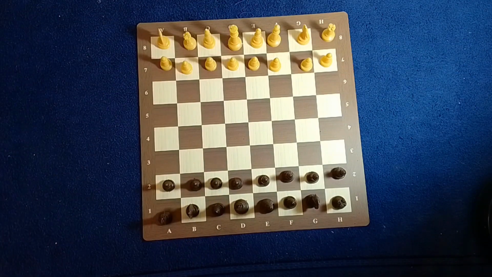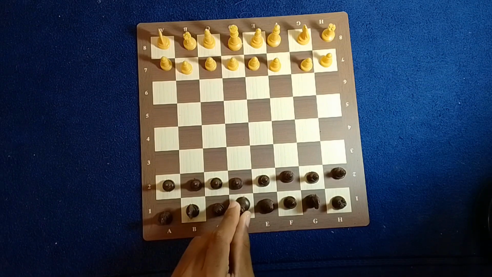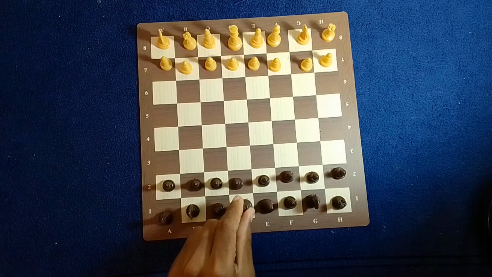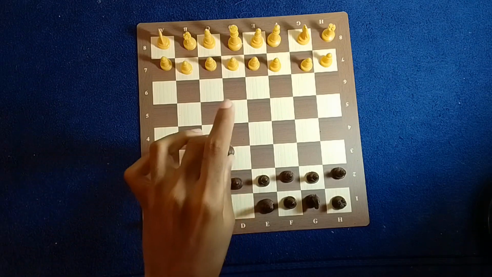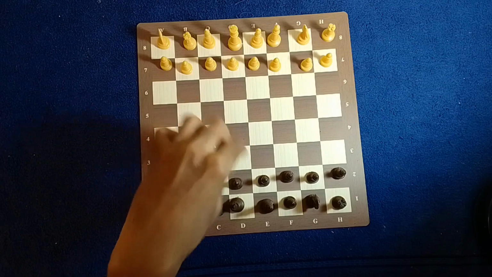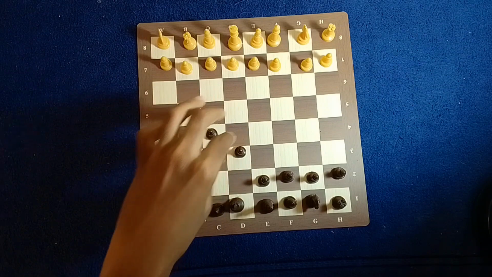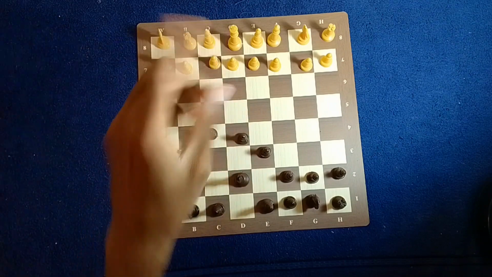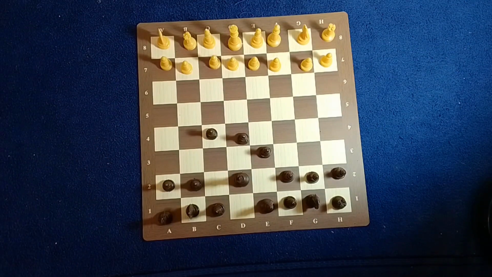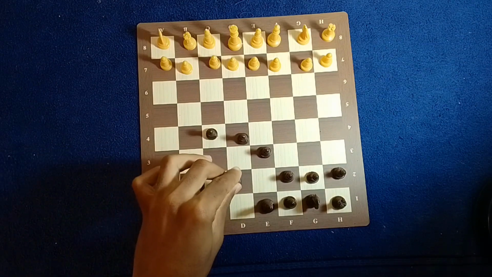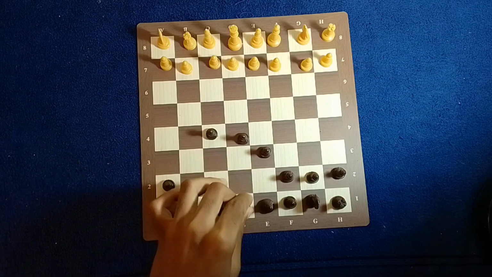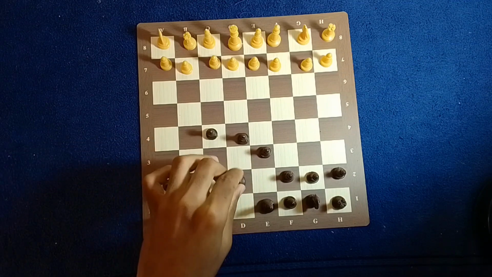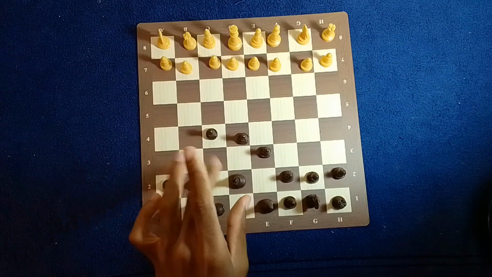Then now we come to the king. King is only allowed to move one block. Let's say it's here. I have said it's allowed to move one block, meaning it can come here, here, here, here, or here, anywhere, but only one block.